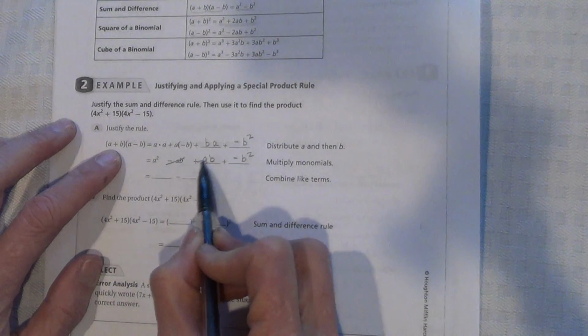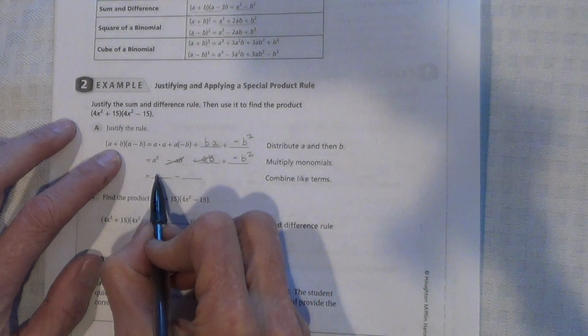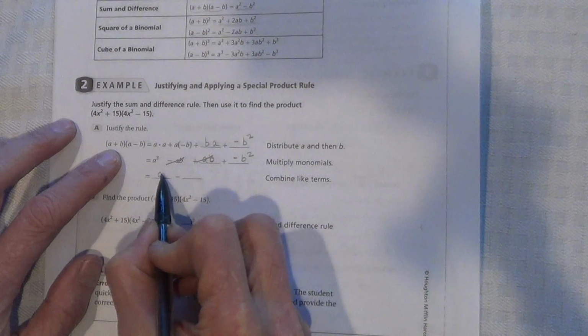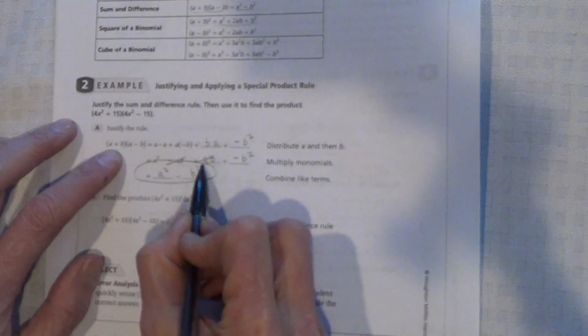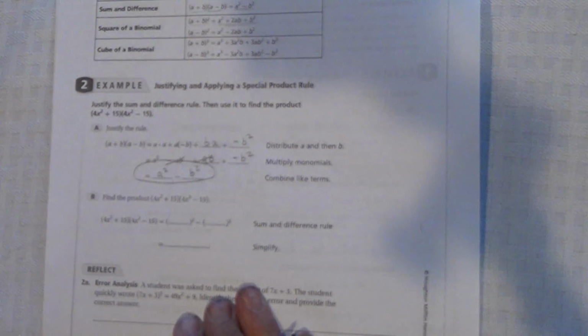So these two cancel, and we have a squared minus b squared. Difference of 2 squares. We've had quite a bit of exposure to that one.